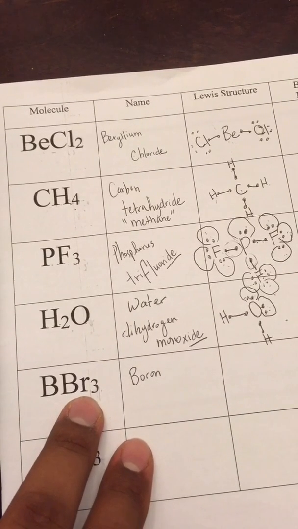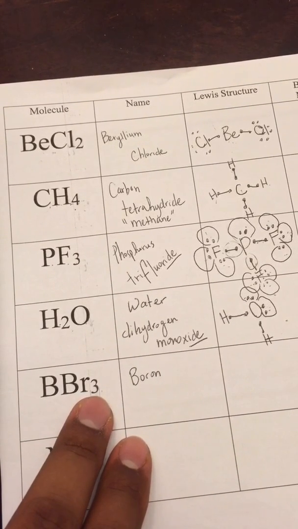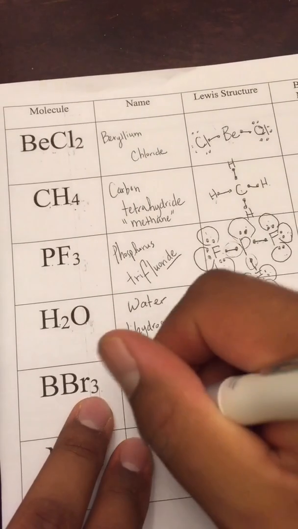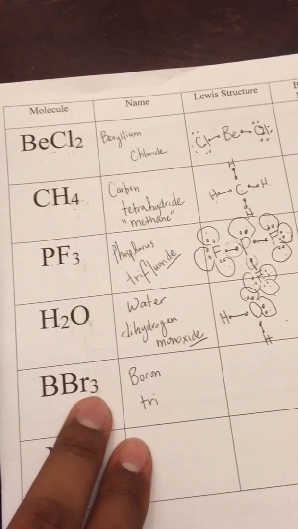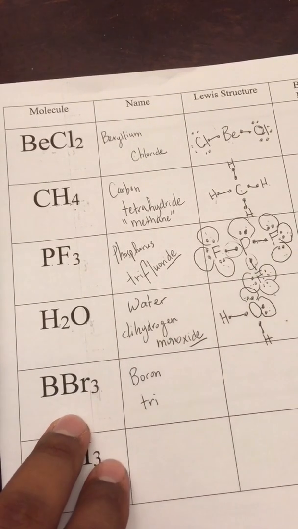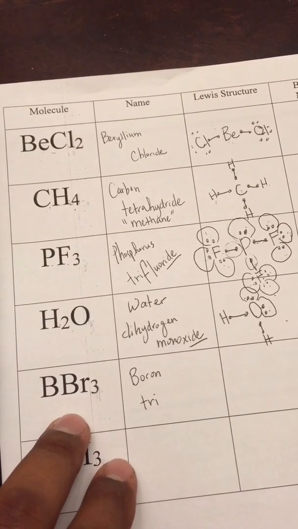The next one, well, look here. It has a subscript of 3, so we have to remember that we are going to name it with a prefix. The prefix for 3 is going to be tri. Now, tri what? Well, Br, when we look it up in the periodic table, the name of Br is bromine, or bromine, whatever you guys want to call it.